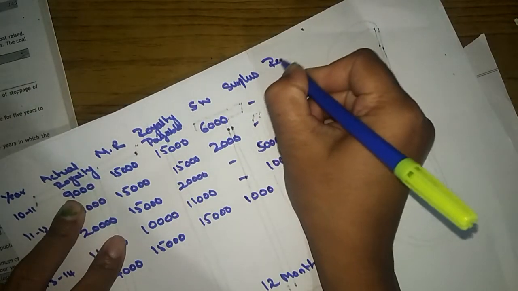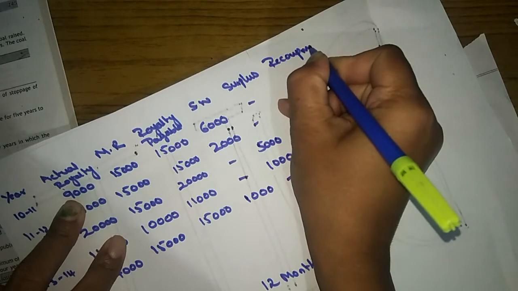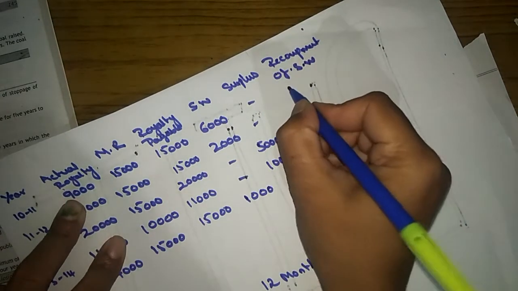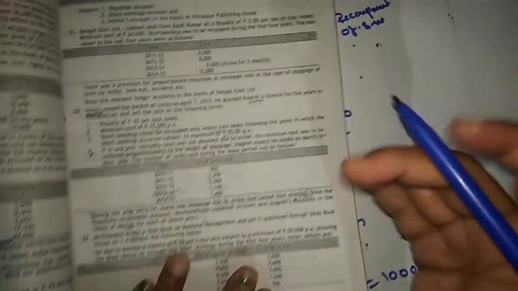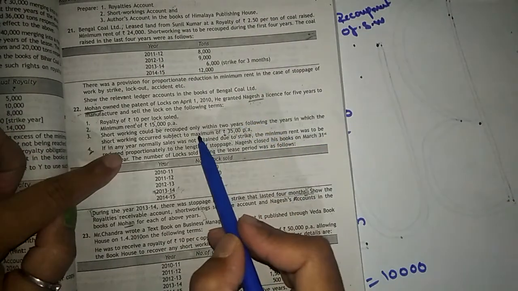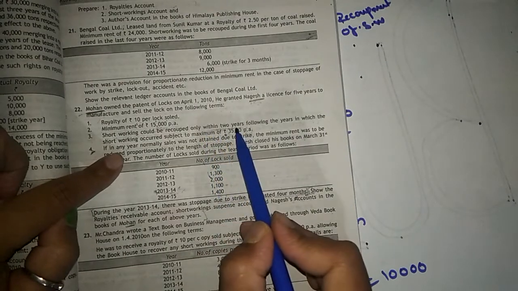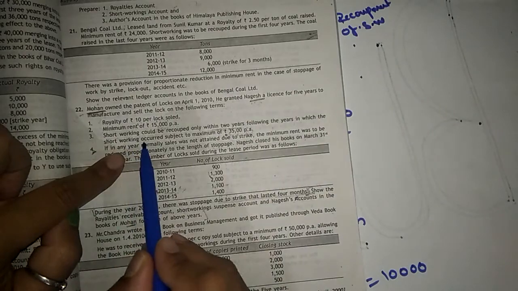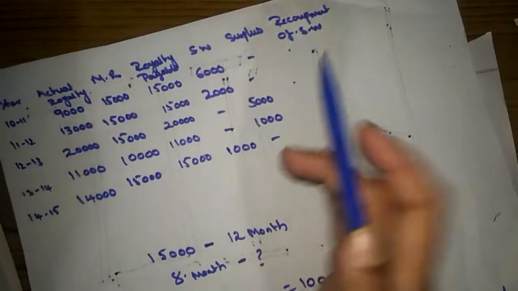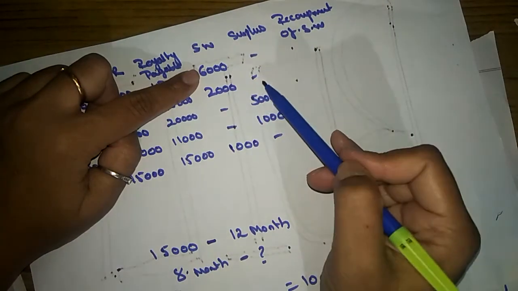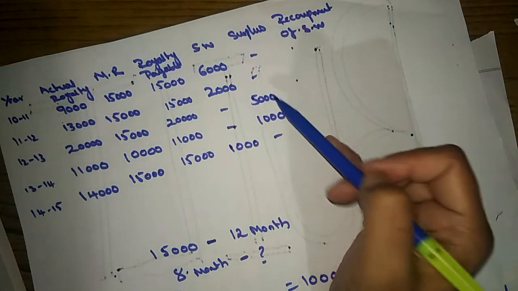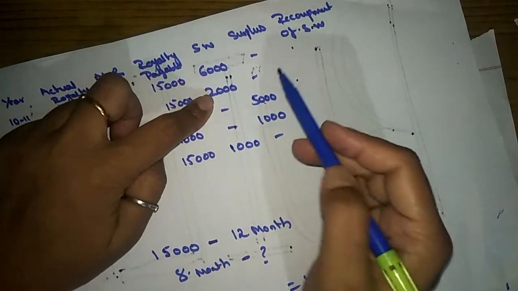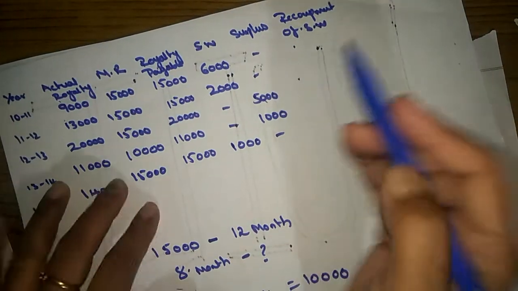Okay, recoupment of short working. Here they are saying that it can be recouped only within 2 years following the year in which the short working occurred. So this 6,000 has to be adjusted in the following next 2 years, that too up to 3,500.